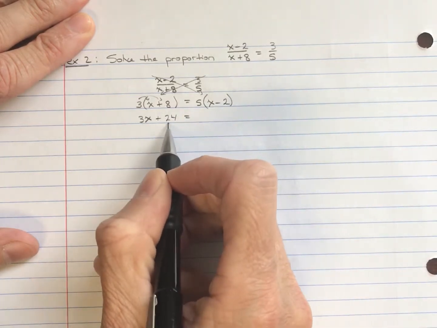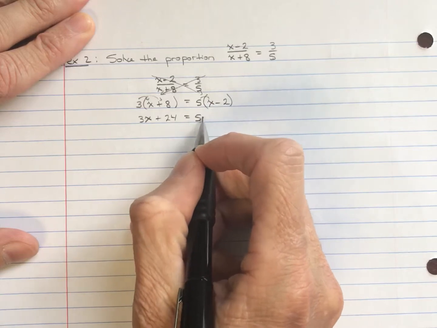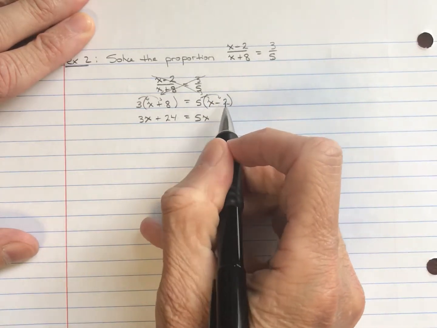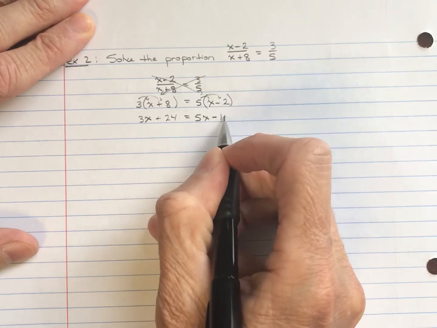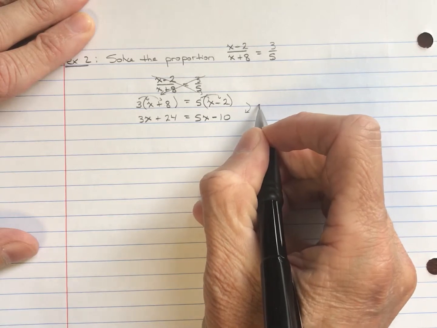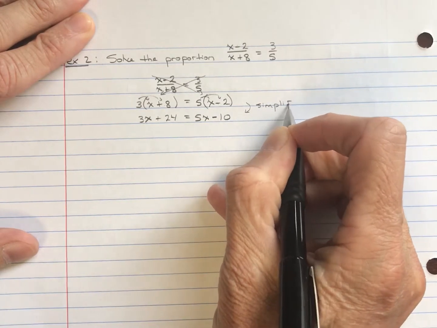That, the left side's been simplified. Positive 5 times positive x is positive 5x, 5 times x. And positive 5 times negative 2 is negative 10. So from here to here, we simplified.